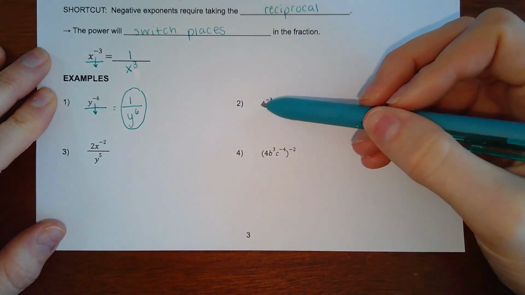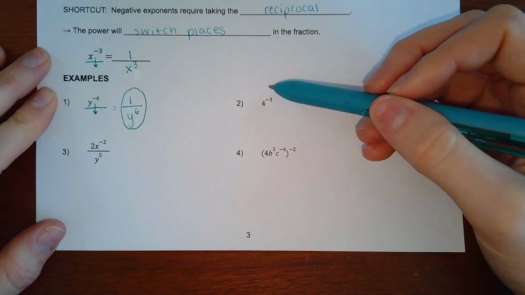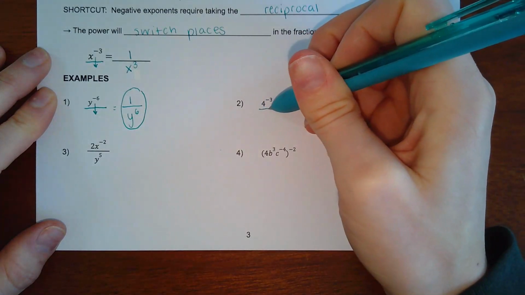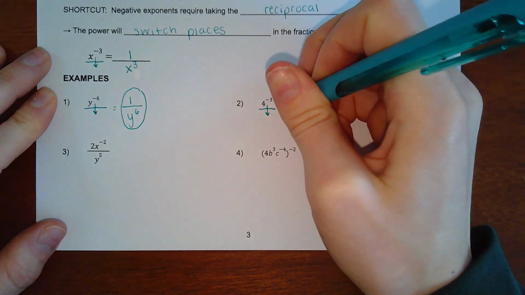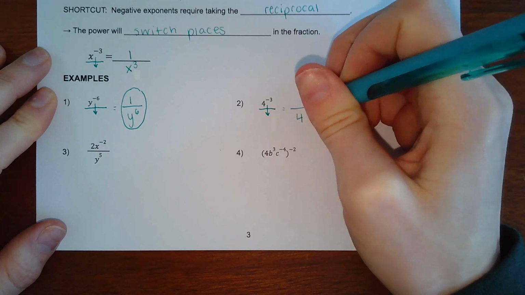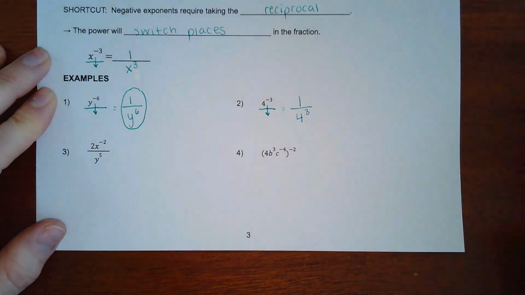Number 2, we have a 4 to the negative 3, which again, to simplify that negative, we're going to create a fraction and we're going to move that power within the fraction. So on the bottom, we'll put 4 to the 3rd power. And again, we can just put a 1 on top.